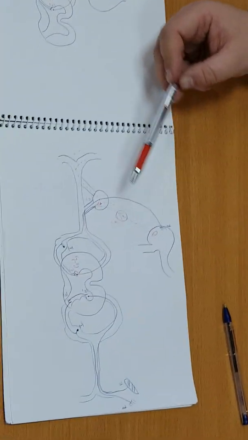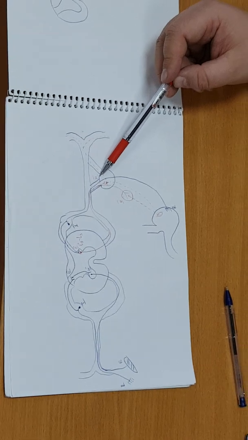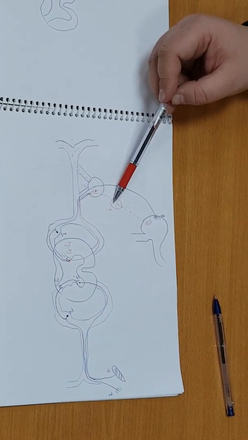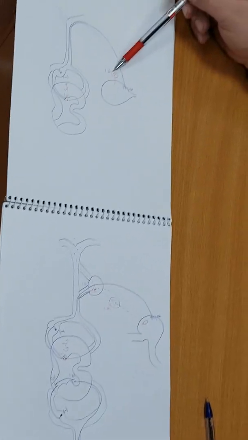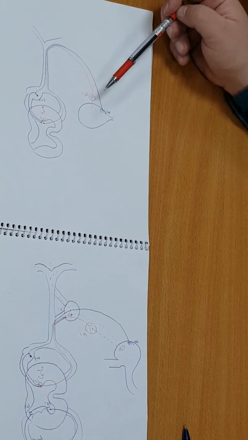In the sympathetic nervous system we have ganglion of the first order and ganglion of the second order. In the parasympathetic nervous system, ganglia of the third order.